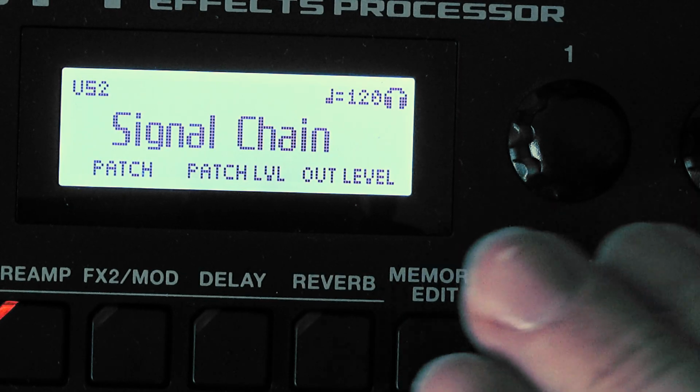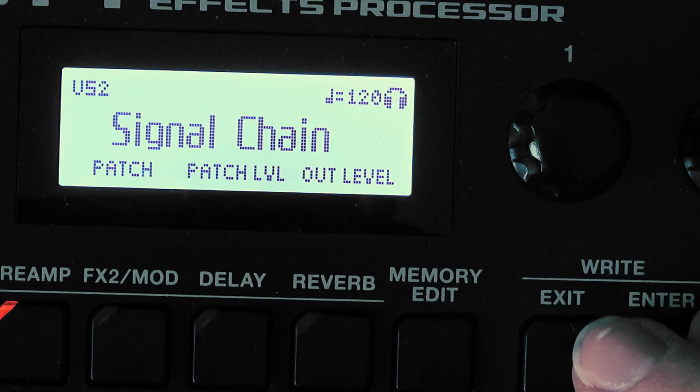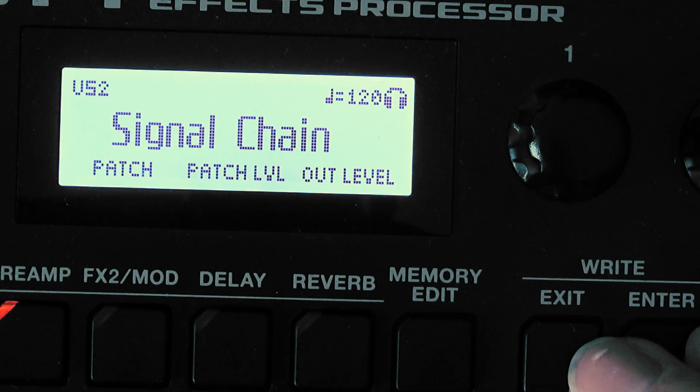Back to the channel. Today here for the GT-1 we're going to take a look at the signal chain and its basic navigation and overlook.